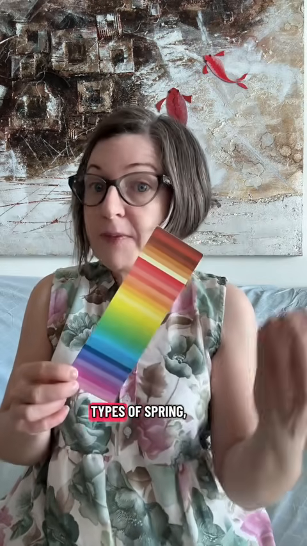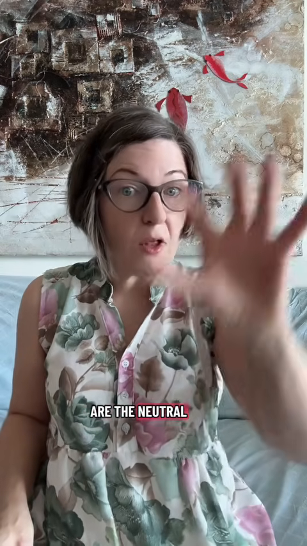And in the last step, looking at the types of spring, True Spring would have won and beaten the color comparisons over Warm Spring, which is the palette between spring and autumn, over Bright Spring, which is the palette between spring and winter, and Light Spring, which is the palette between spring and summer. Now, Light Spring and Bright Spring are the neutral undertone range palettes of spring. True Spring and Warm Spring are the fully warm palettes of spring.